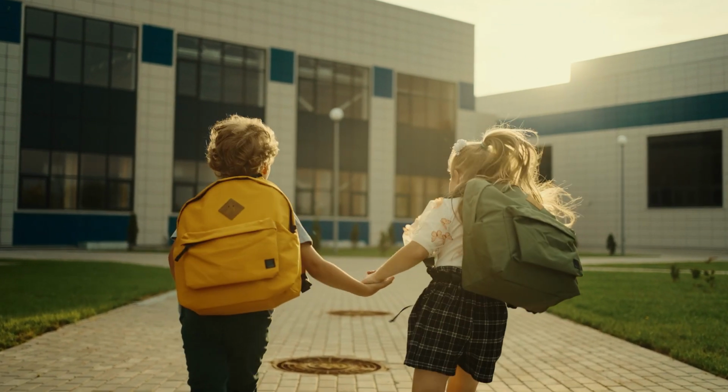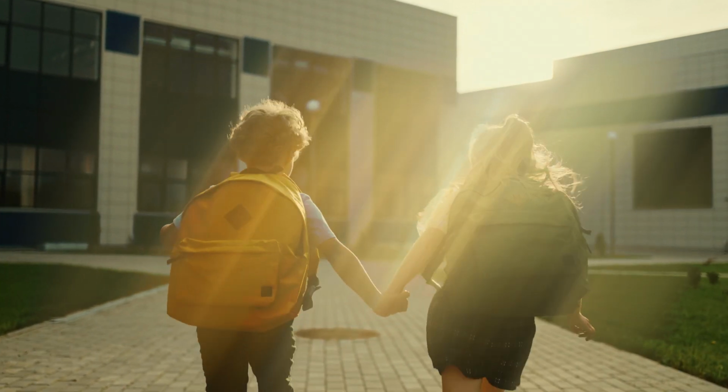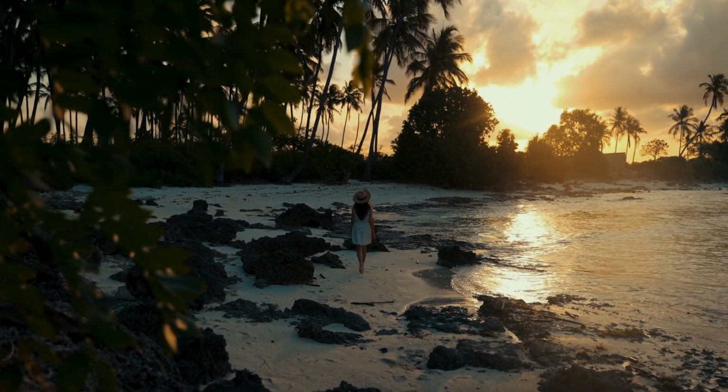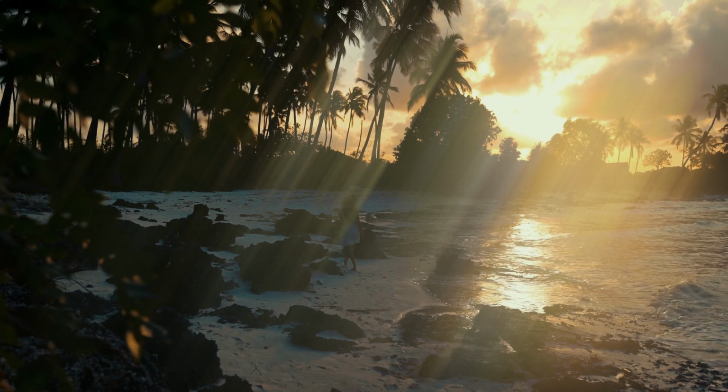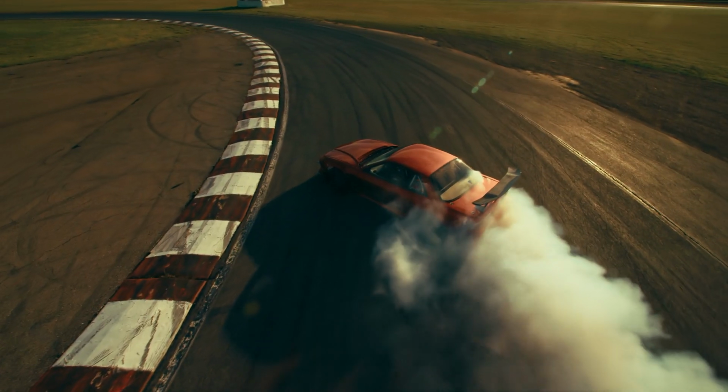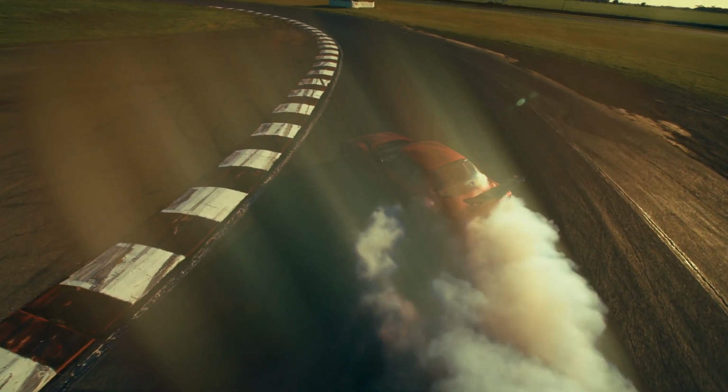Hi everyone, in today's video, I'm going to show you how to create a sunbeams effect in Premiere Pro, as you can see on the screen. The sunbeam effect is the visible streaks of sunlight that appear to radiate from the sun's position. So, let's dive into the steps on how to create a sunbeam effect in Premiere Pro.